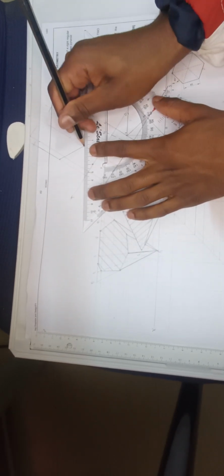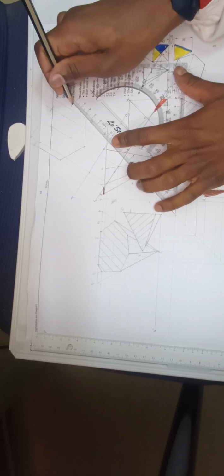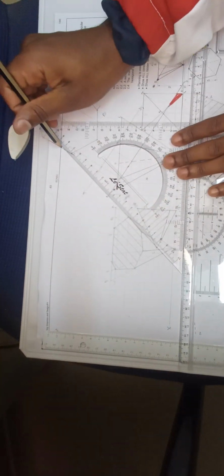Okay, then with a solid line, you can quickly join all these points here because they specified that they only want a true shape of the hexagonal pyramid only. Then there, so here. Okay, then we are not done yet. We are not done. You can use your 45 set square to section that. Section this using your 45 set square.